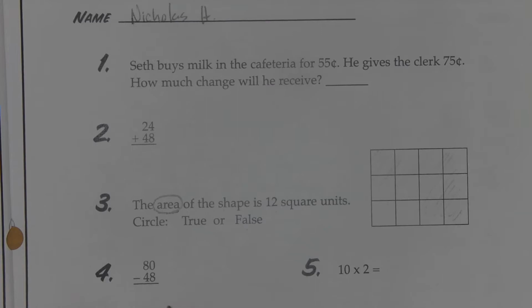Number 4, 80 minus 48, and number 5, 10 times 2. Please pause your video and come back when you're finished to check your work.